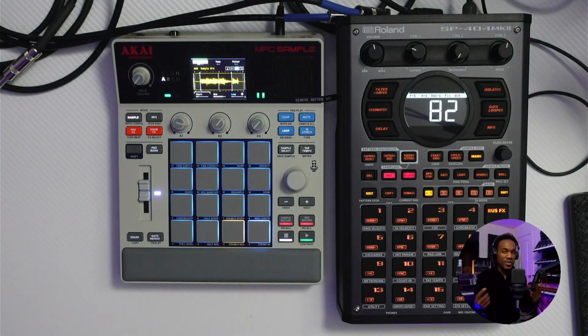So again, the sounds that you're hearing right now are all coming from the SP404. The MPC sample is merely triggering the events. Now, let's get more intuitive.